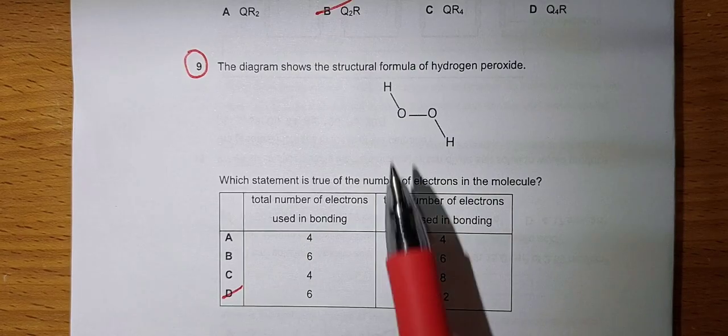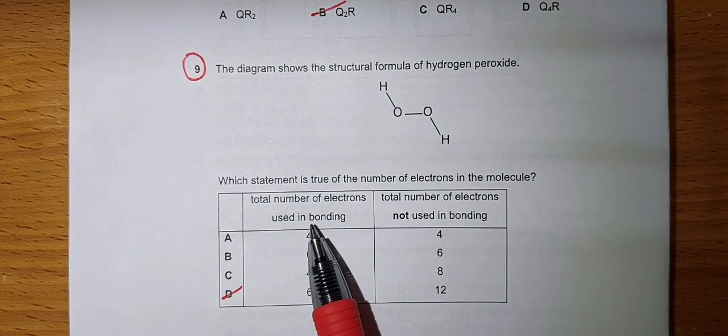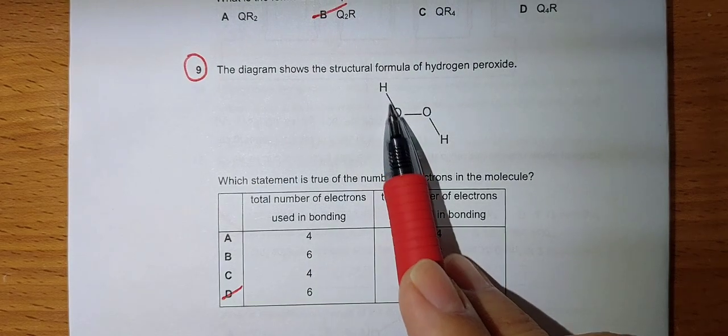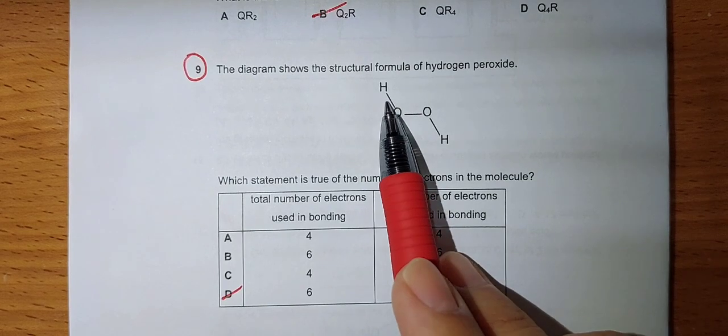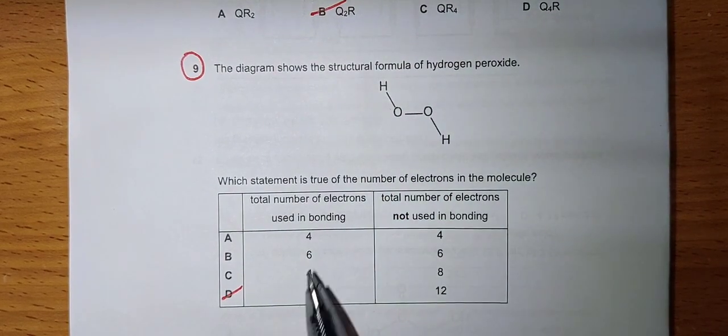Question number 9. This is a structural formula of hydrogen peroxide. From here, we can see the total number of electrons used in bonding. One line means 2 electrons, or one pair of electrons. So we have 2, 4, 6. So 6 electrons are used in bonding.